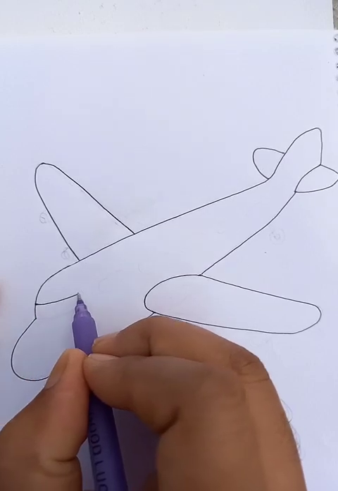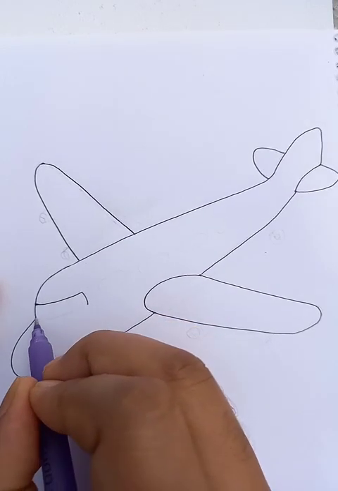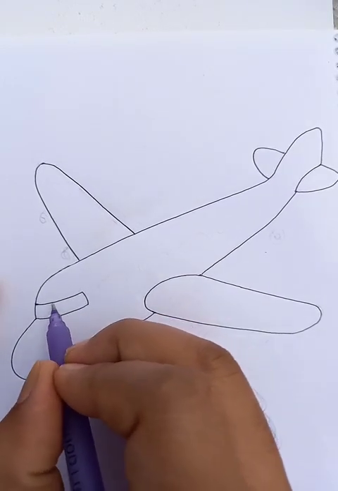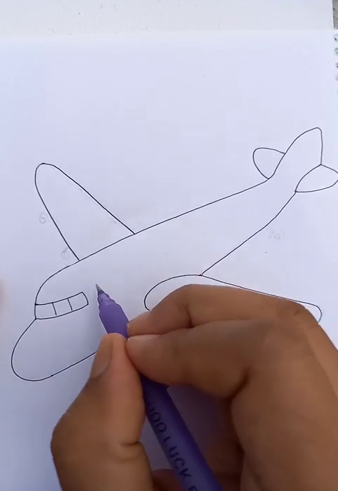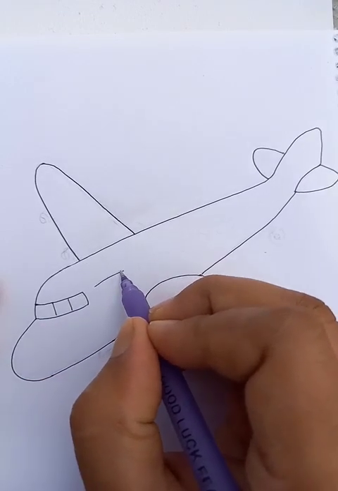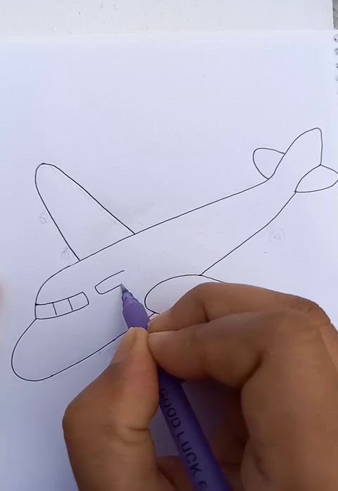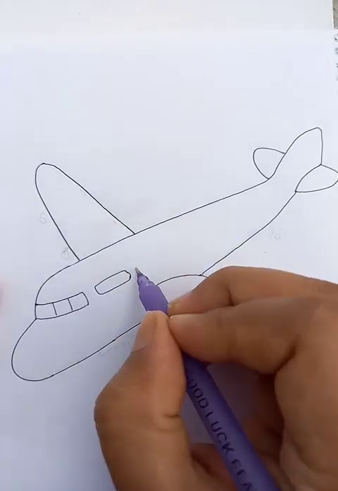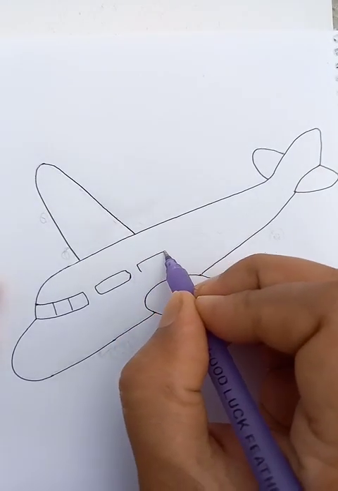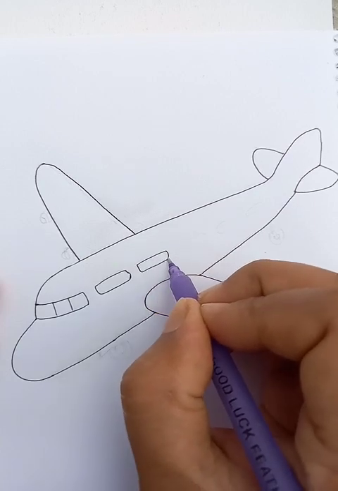We can draw the front part of the glass like this here in the plane. And we can draw windows like this.